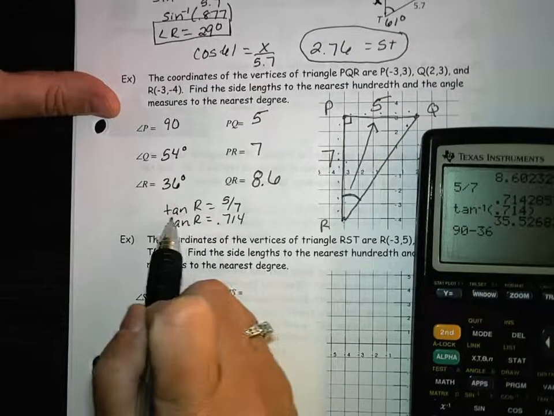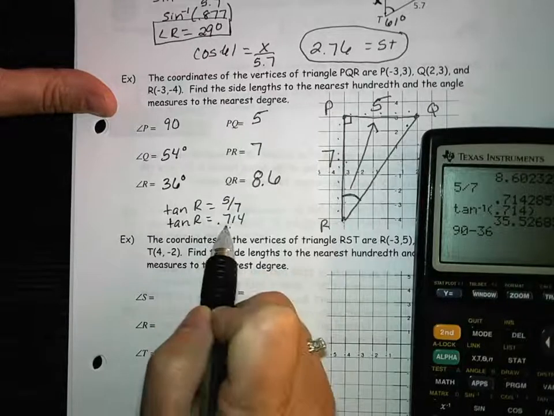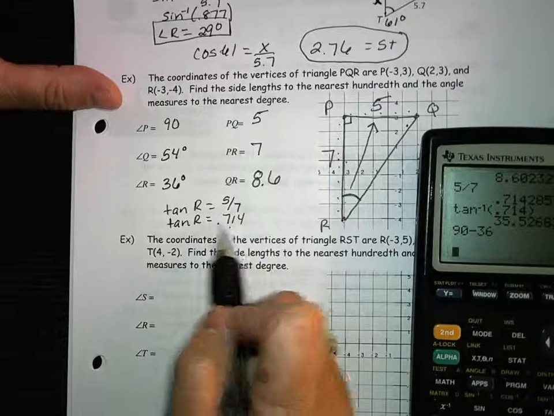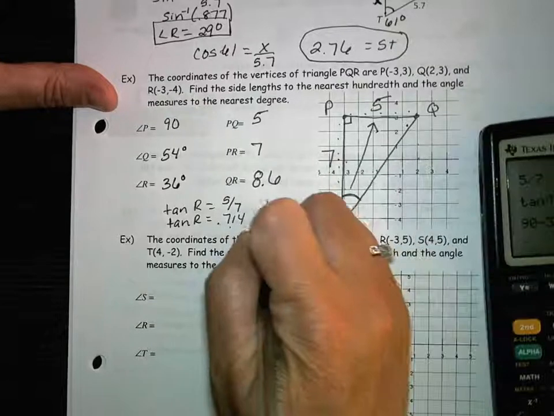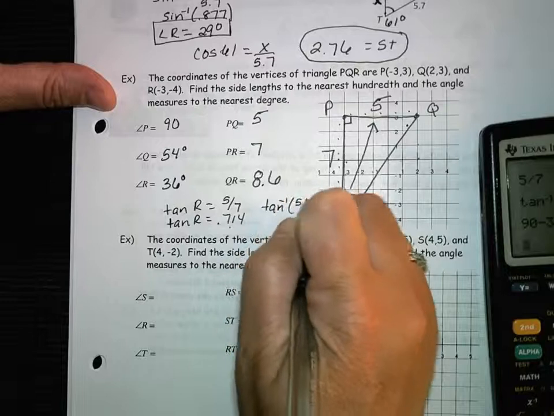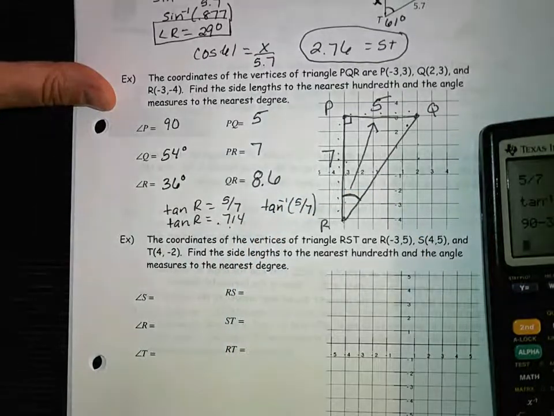Now right down here where I did 5 divided by 7 and came up with 0.714, some of you are going to get to the point where you don't have to do that. You could do it all in one step, and you could do the inverse tangent of 5/7, and that would get you the answer in one step.